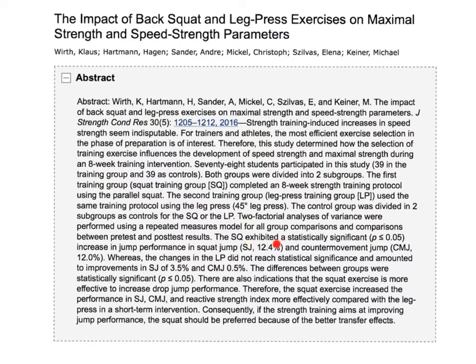The squat exhibited a statistically significant increase in jump performance in squat jumps. In fact, they had a 12.4% jump, that increase in performance. That's outstanding. And also something called counter movement jumps, where they saw another 12% increase. Again, that's outstanding, especially in an 8-week program. Whereas the changes in the leg press did not reach statistical significance and amounted to improvements in the squat jump of just 3.5% and in the counter movement jumps of just 0.5%. The differences between the groups were statistically significant.